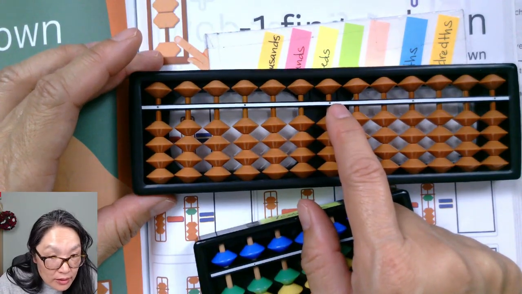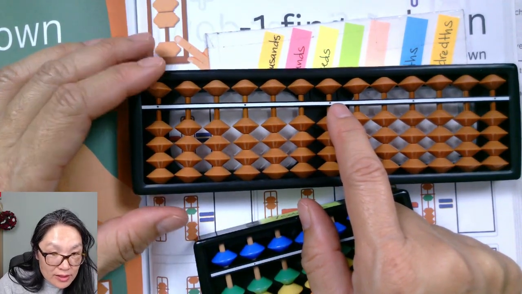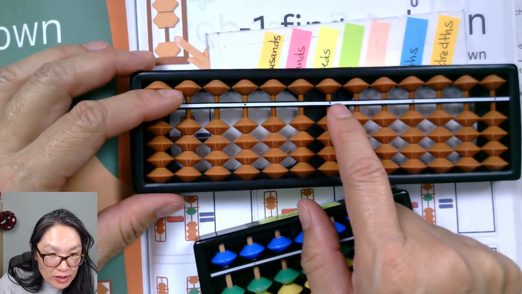Thank you. Thank you. I do appreciate that. Thank you for sharing this in-depth information for free. I've always been curious about the abacus.